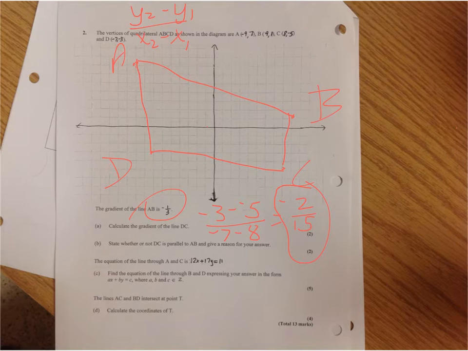And then it says the equation of the line through A and C is 12x plus 17y equals 11. So find the equation of the line through B and D, expressing your answer in the form ax plus by equals c.